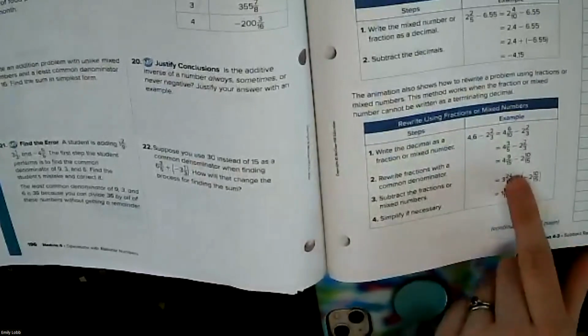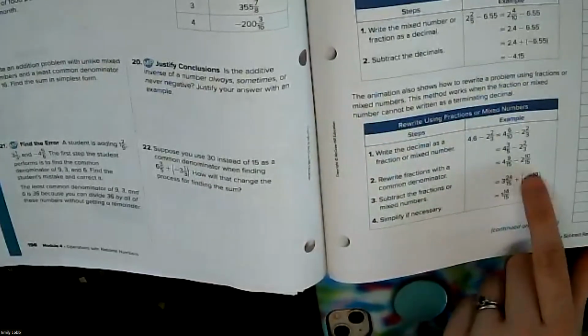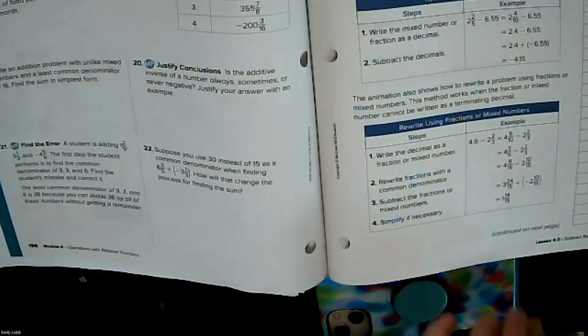So 15 plus 9, that's where they got the 24 from. Then they were able to say 24 minus 10. This is page 197. And then 3 minus 2, which was 1. That's what they were doing there for those they walked through.